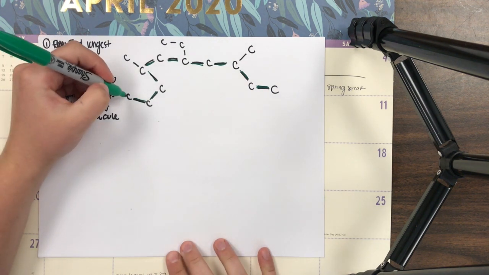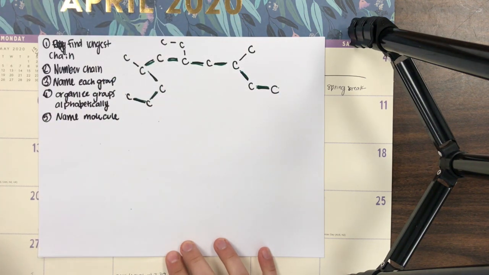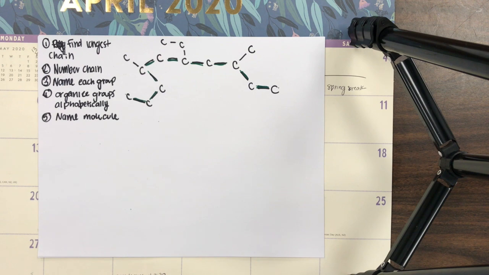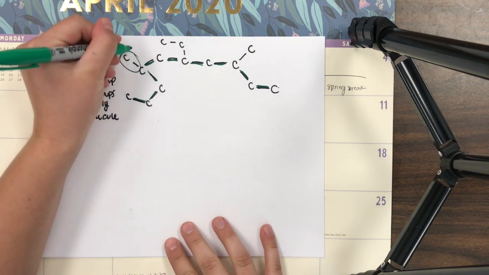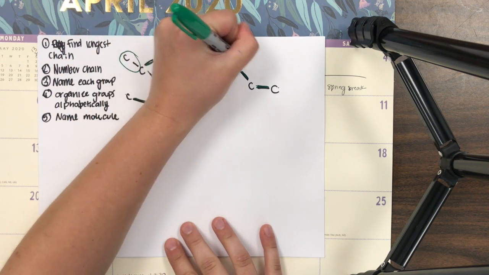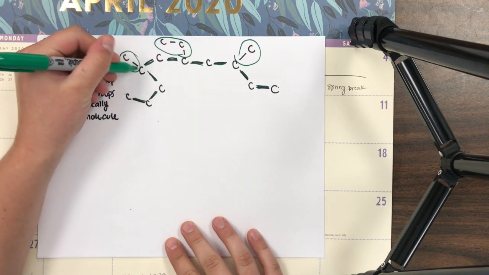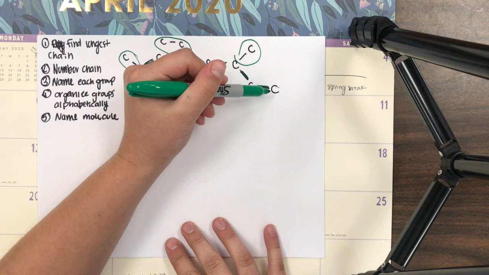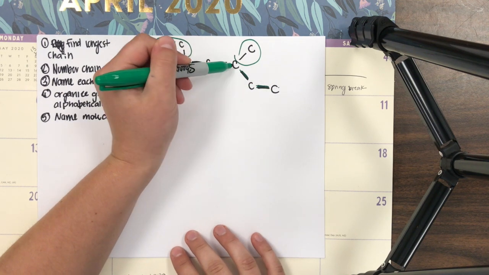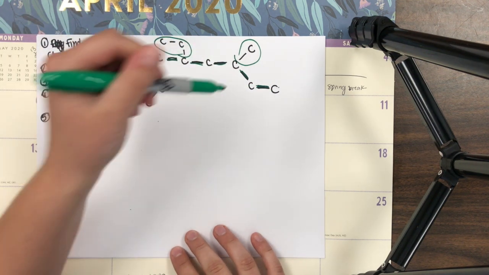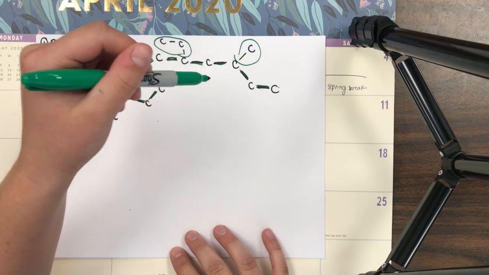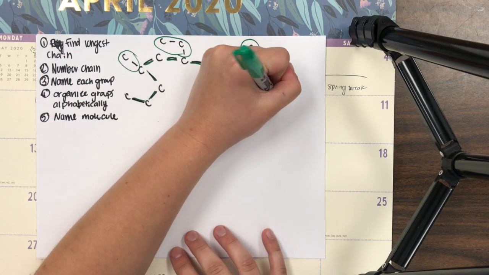I could start with either of these two end carbons on the parent chain, but remember I want to start with the carbon that's going to put me closest to a group. I have 3 total groups here. And if I start counting with this carbon, it's going to be 1, 2, 3, 4 before I get to a group. But if I start with this carbon, it's going to be 1, 2, 3 before I get to a group. I want my groups to have the smallest possible numbers, so I'm going to start with this carbon.